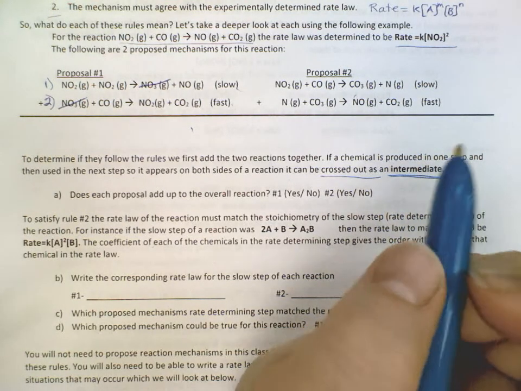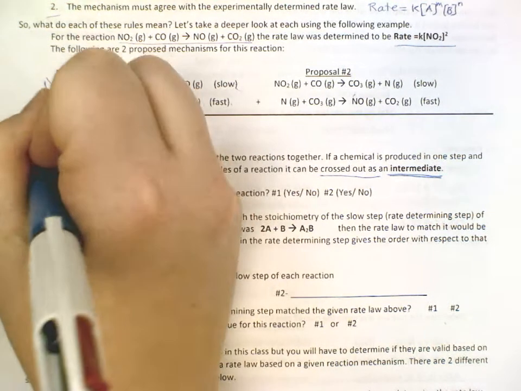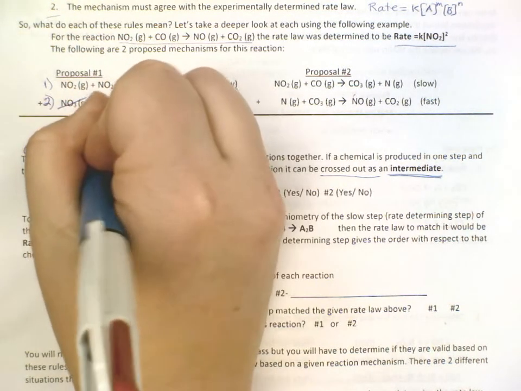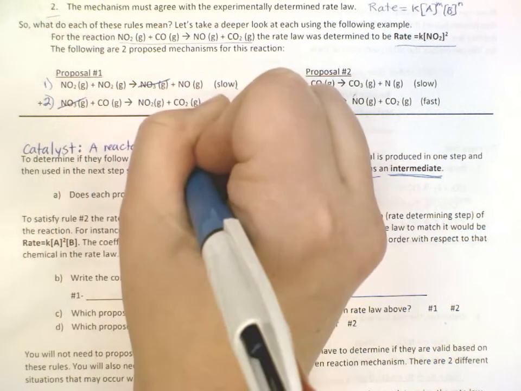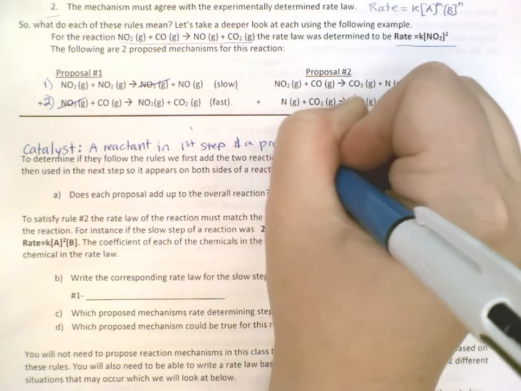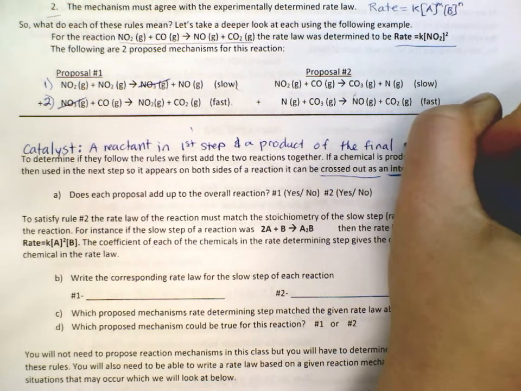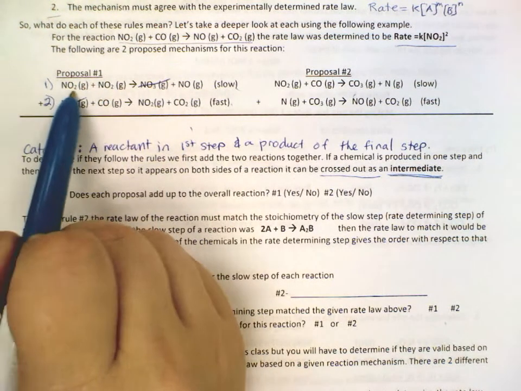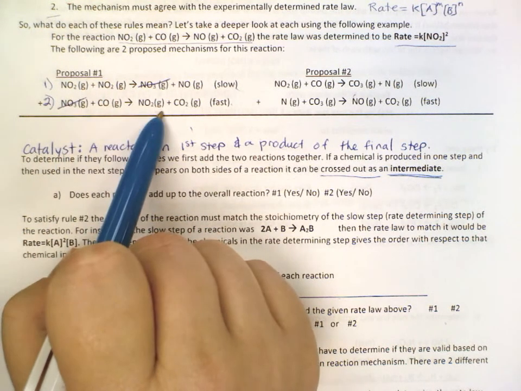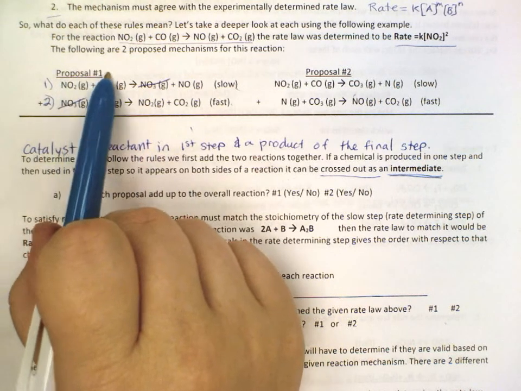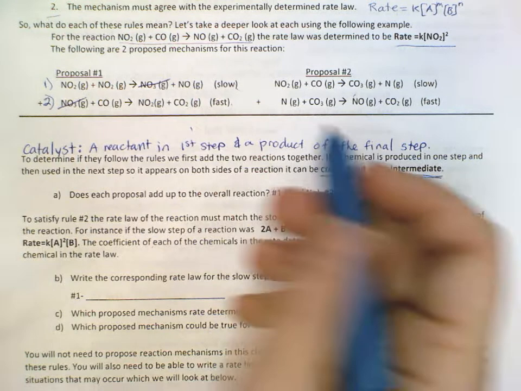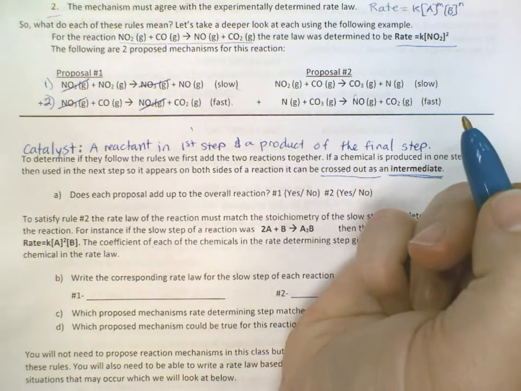And then the other thing that we can also cross out are catalysts. So I'm going to add a little note here, catalyst. To recognize a catalyst, it is a reactant in the first step of the reaction and a product of the final step of the reaction. So for instance, a catalyst would be this chemical NO2 because we start with it and then we end with it in the reaction. So just one of them would be considered a catalyst. And the reason why it's a catalyst is because we've got to have at least one of them to bump into the other chemicals so that we can get a collision to then produce the products. So we can go ahead and cross out one of those as our catalyst.